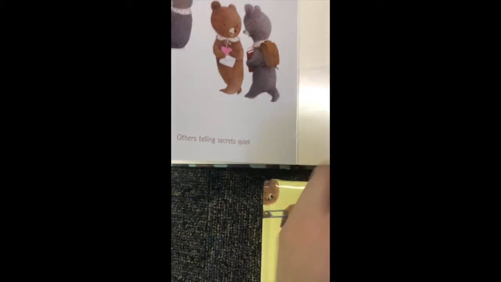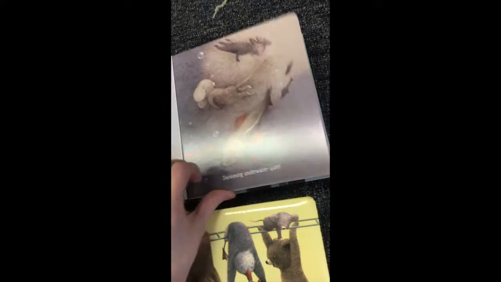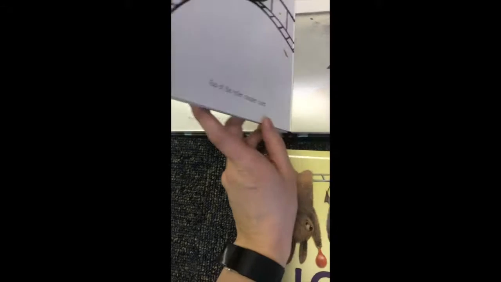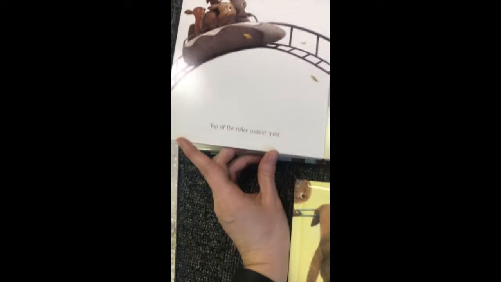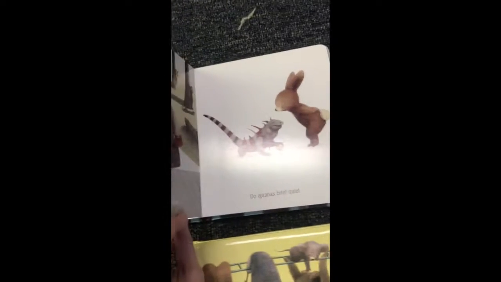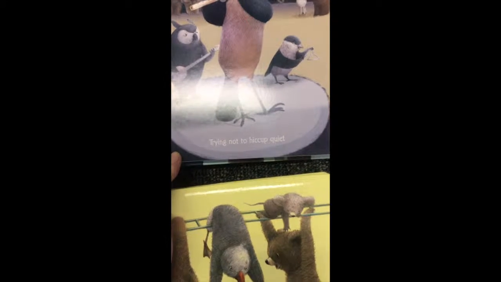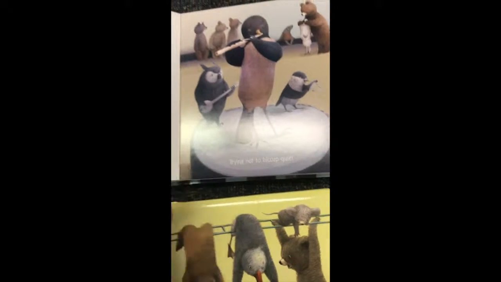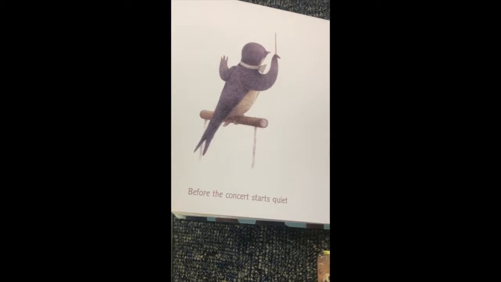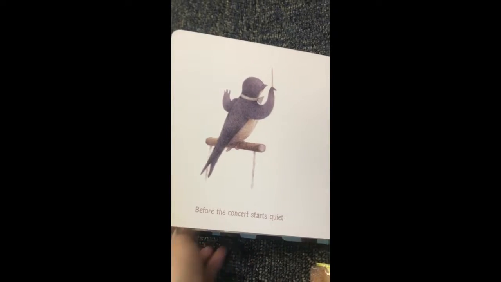is all quiet sounds. So telling secrets, swimming underwater, pretending you're invisible, when you're at the top of the roller coaster and it's about to go down. And once I read this through, all the kids say, oh yeah, I have tried not to hiccup before, and I'm very quiet when I am at a concert, we do get quiet, or when we're in mass, we do get quiet before the song plays.